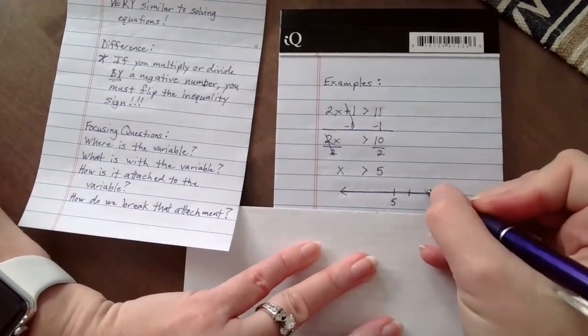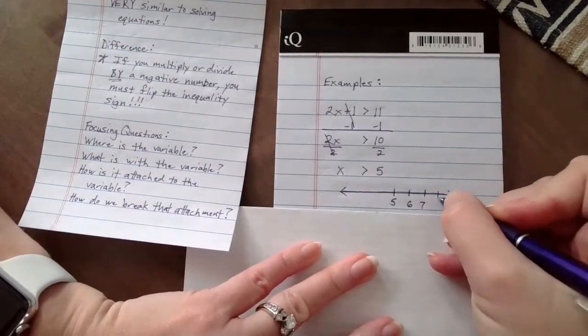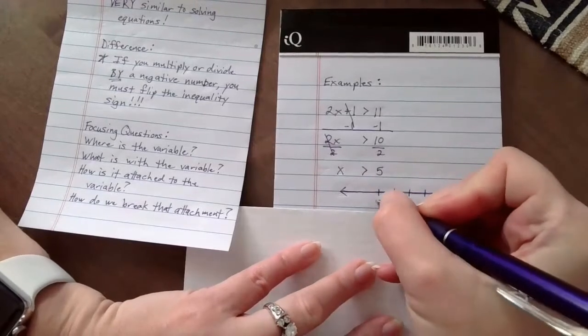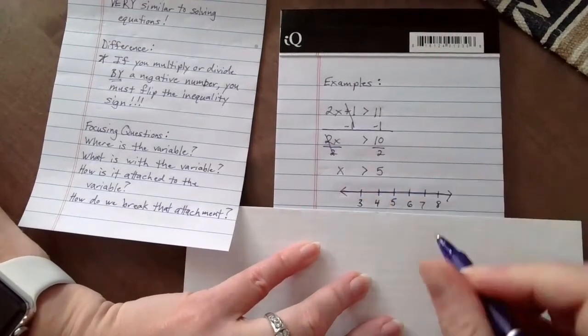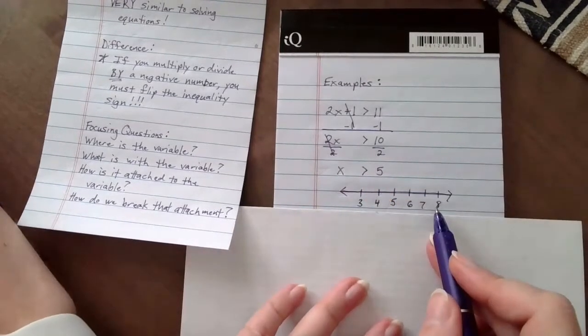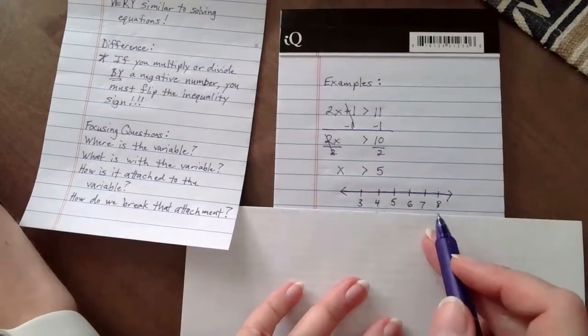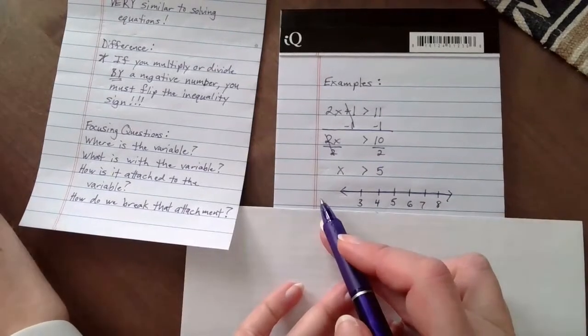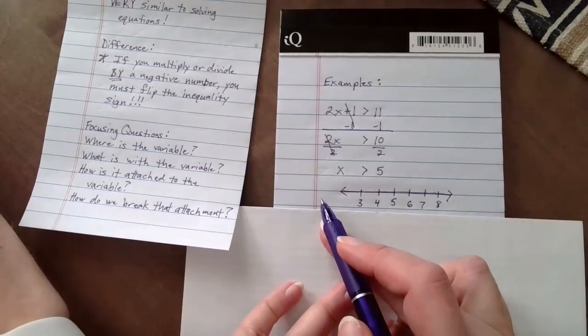And I can go 6 and 7 and 8 if I want to, and I can count down, and there's 4 and there's 3. All right, as long as I have consistent counting on my number line, I can start and end wherever because the arrows on both ends will say that I keep going.